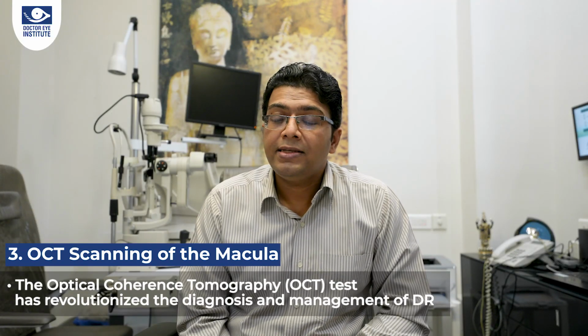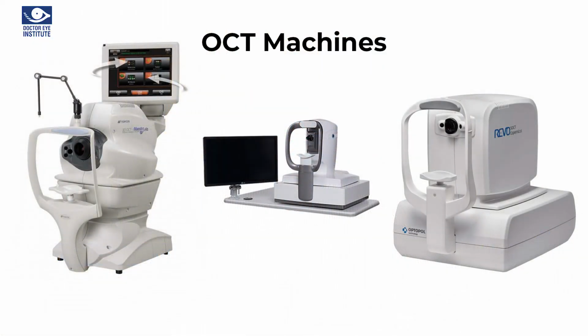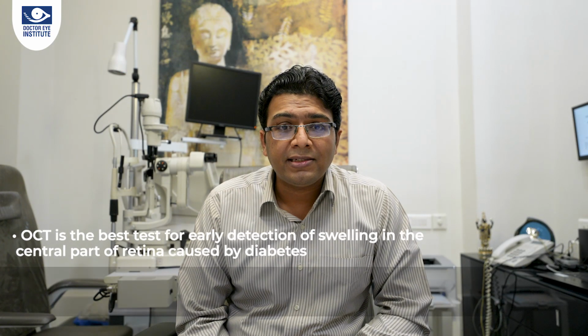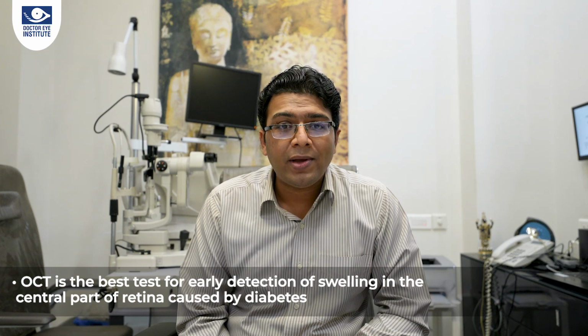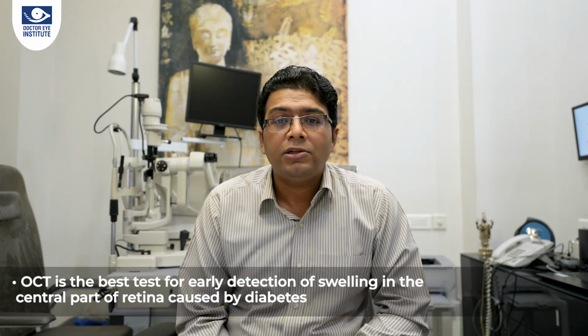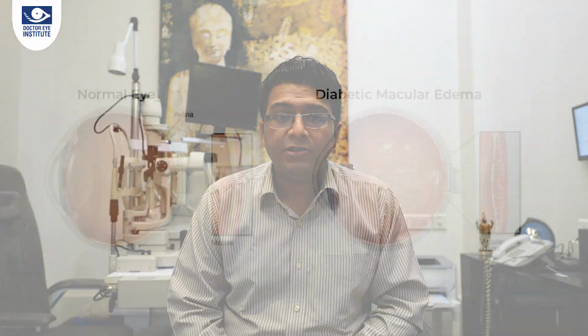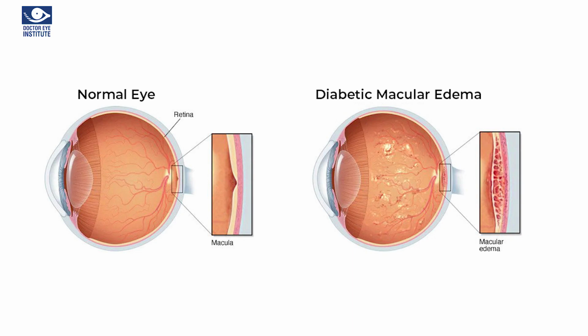The OCT or the Optical Coherence Tomography is a test which has revolutionized the diagnosis and management of diabetic retinopathy. It is the best test for early detection of any swelling in the central part of the retina caused by diabetes. As you may recall from our previous video, diabetes causes the normal blood vessels of the retina to become leaky, causing leakage of fluid and cholesterol, and thereby swelling in the central part of the retina. This causes blurring of central vision and sometimes even distortion of objects.